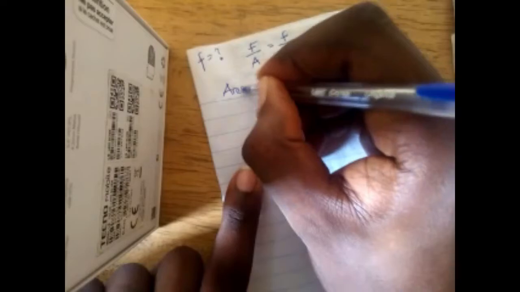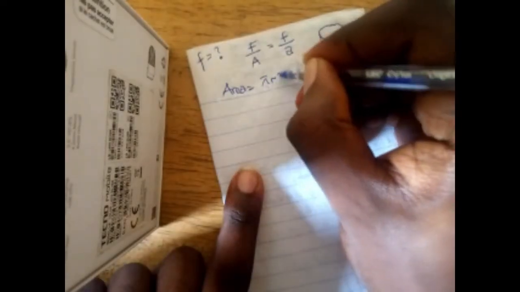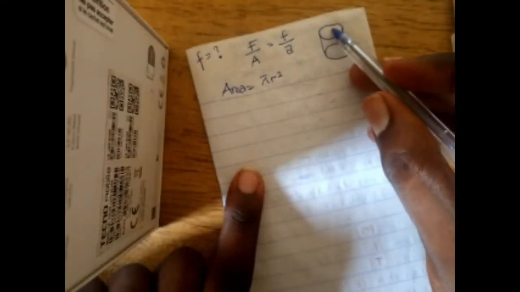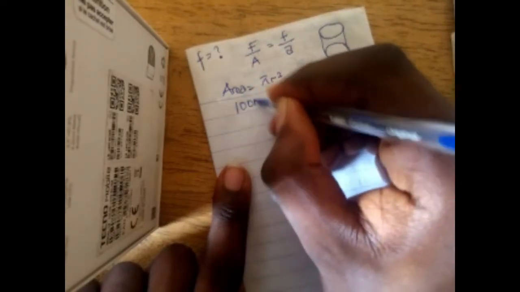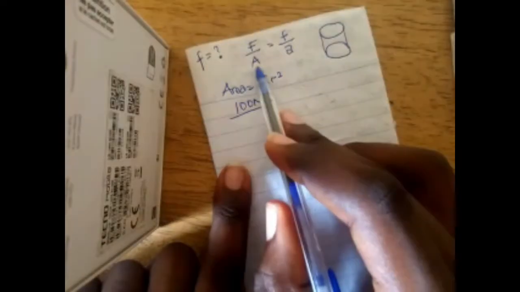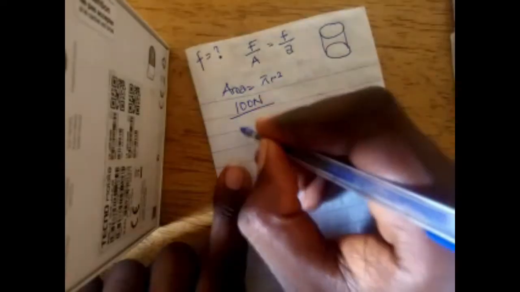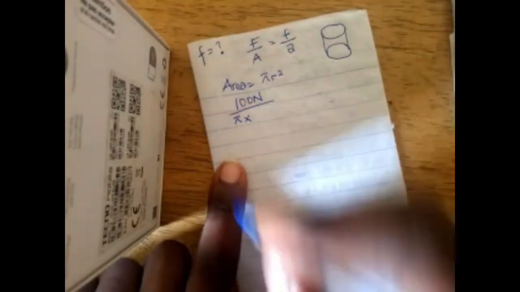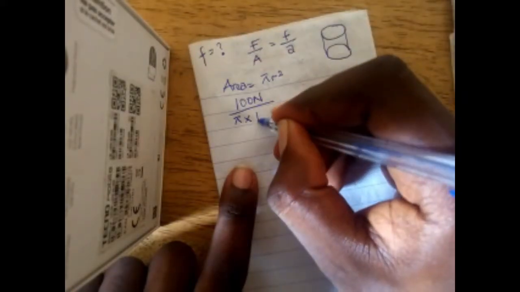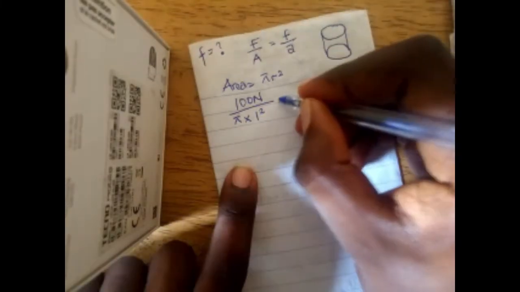So the area is equal to pi r squared, the area of a circle. For the piston, we're told the force on the piston is 100 Newton. The area of the piston is pi multiplied by the radius, and we're told the piston has a radius of 1 meter, so that's pi times 1 squared.